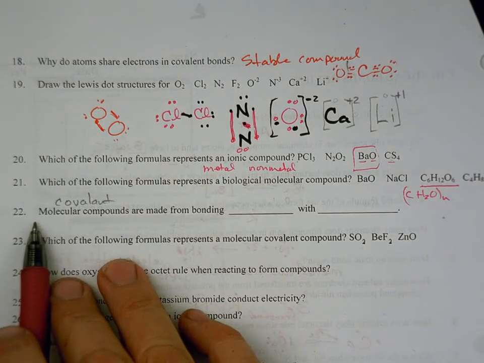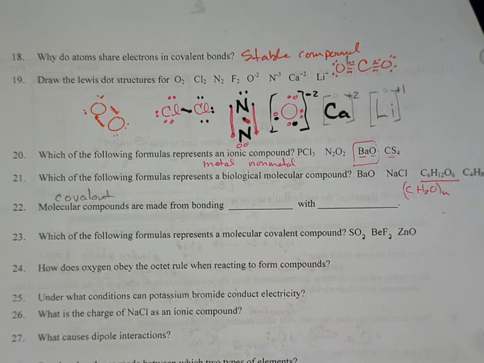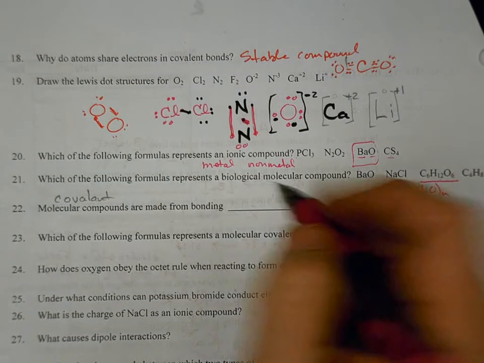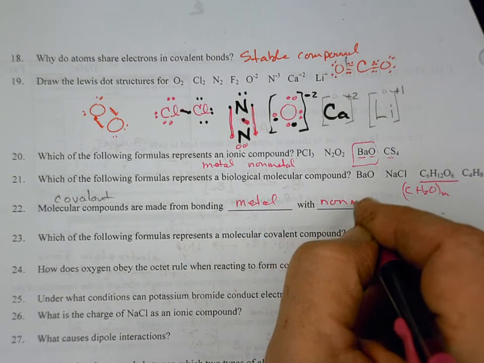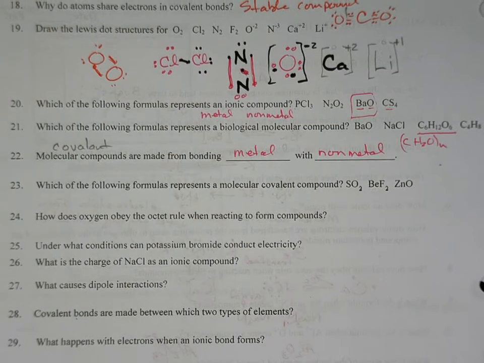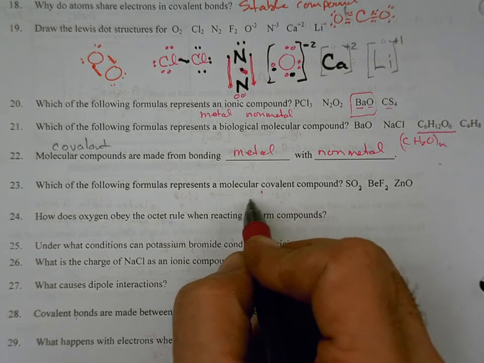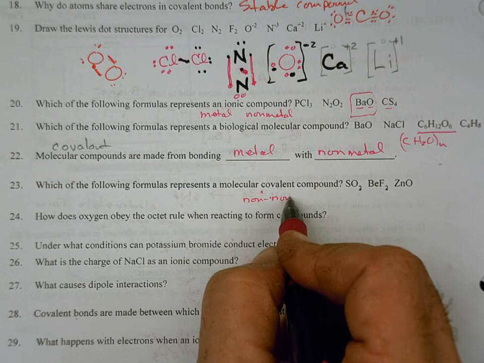Number 22. Which compounds are made from bonding? Molecular compounds, also known as covalent, are made from bonding metals to nonmetals. That's part of the definition of a covalent bond. And which of the following represents a molecular covalent bond? So for these bonds, it's going to be nonmetals bonding to nonmetals.